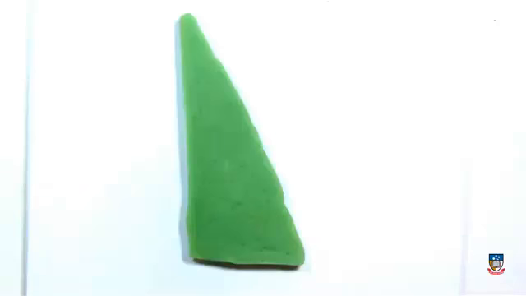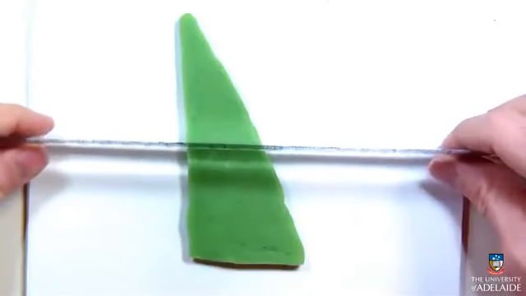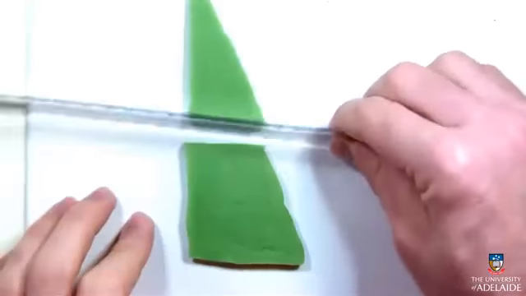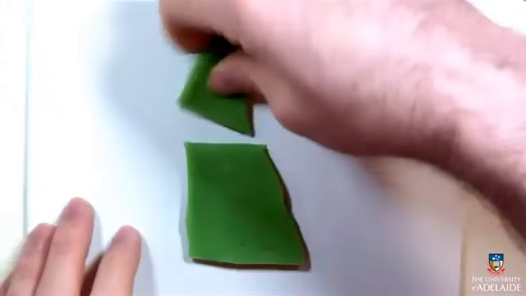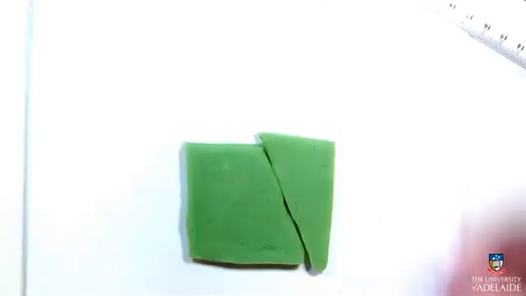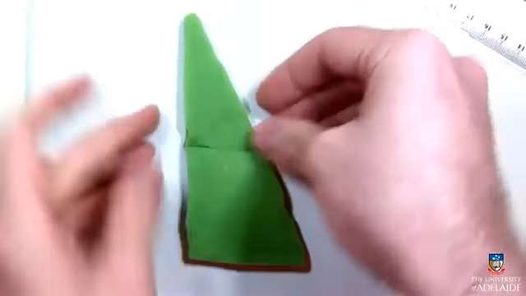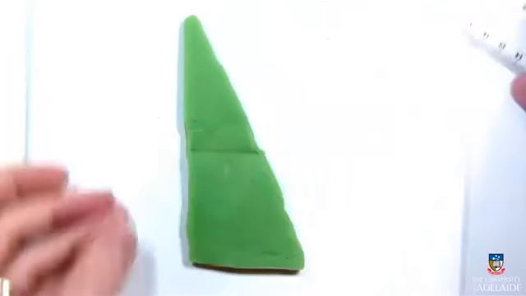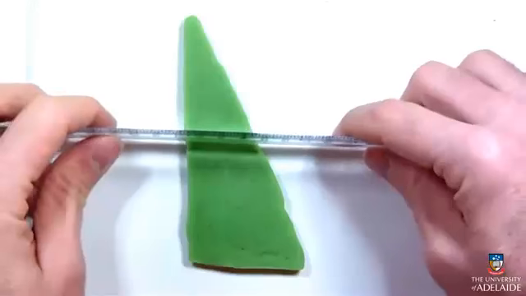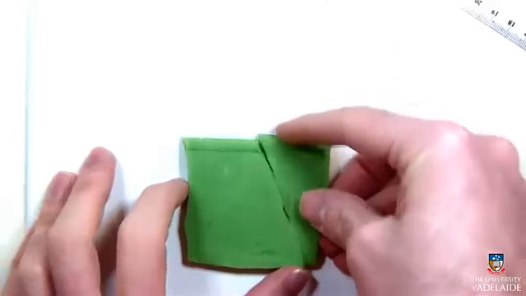So this lovely triangle here, if I cut it in just the right spot, about there, then it should be possible to join that back together. Not particularly well done, maybe I should have done my cut in a better spot. If I cut that in just the right spot, I should be able to join that back together to turn this into a rectangle.